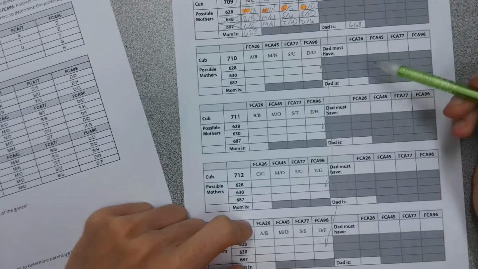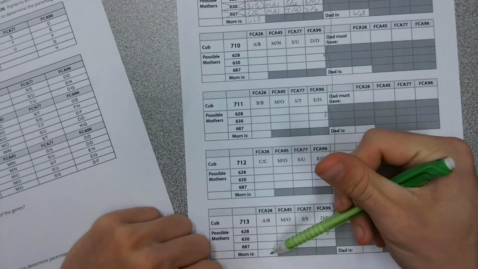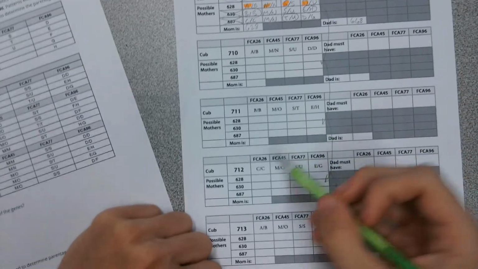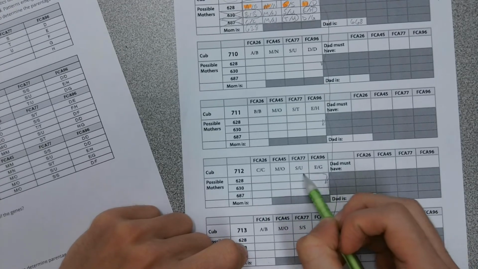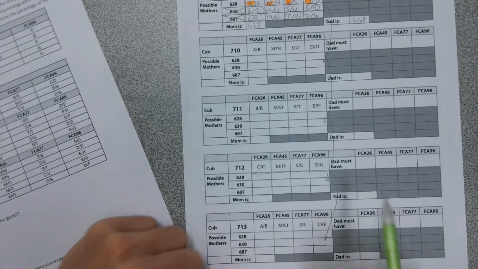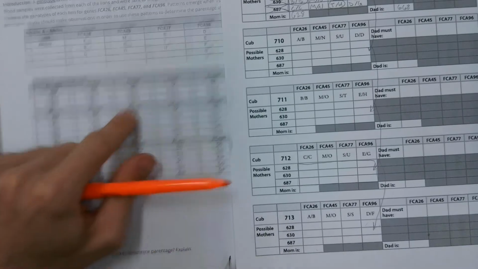You'll still need to figure out the father's genotypes, and you'll still have to figure out who the mother is based on the genotypes of the cub, but at least these boxes right here, whatever you want to call this, a 4x3, you literally are just copy pasting because it is the same exact data that I gave you over here.